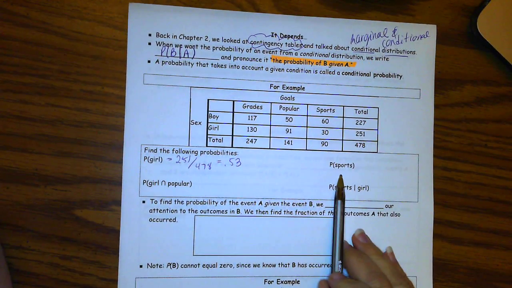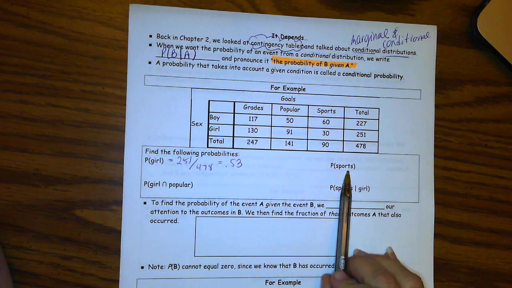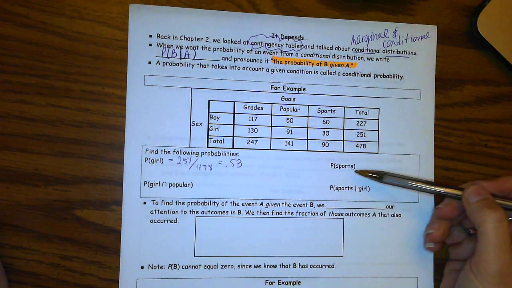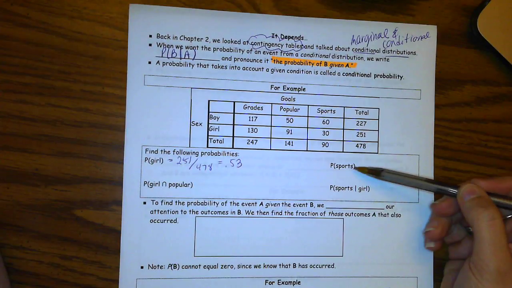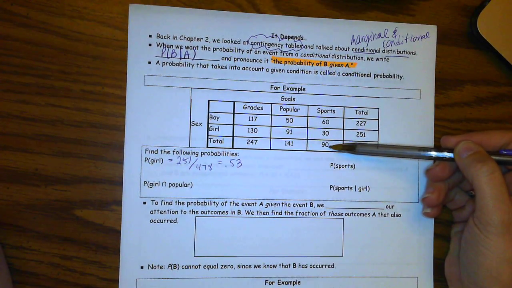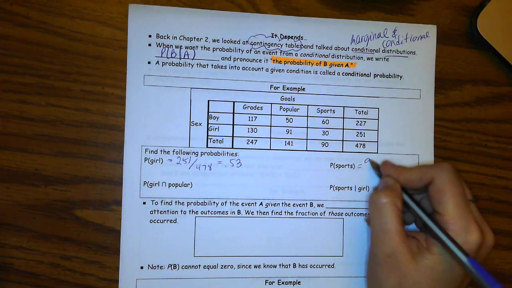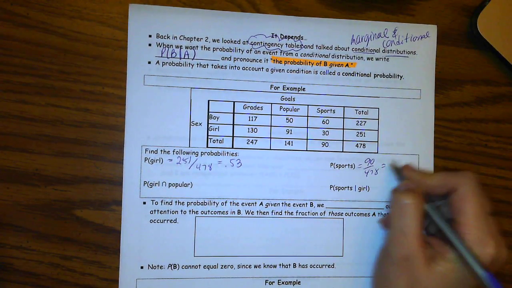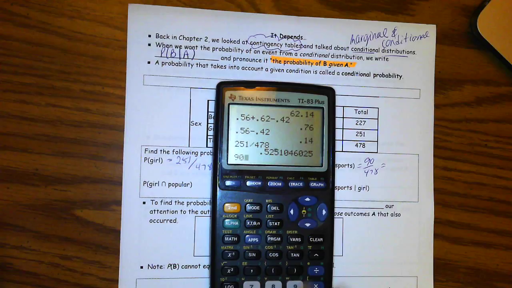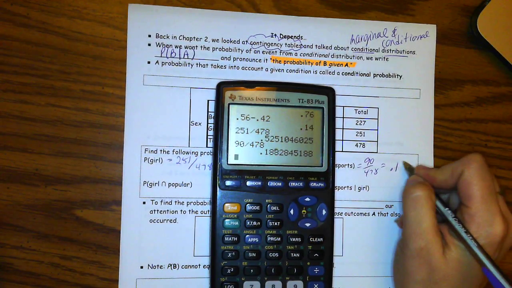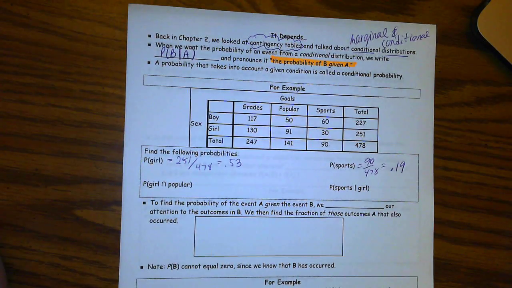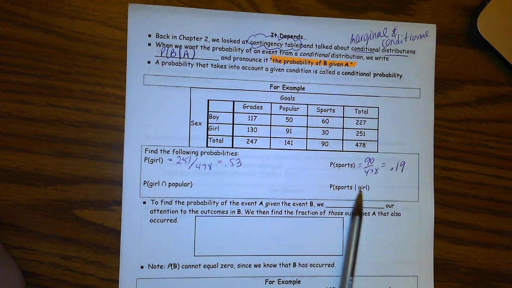All right, what's the probability of picking a person from this group and they're into sports? So that's just one variable. It's not conditional, so it's marginal. So you're going to use a marginal number, just like the other one. Sports total 90 out of 478, which is 0.19. All right, now we're getting into our conditional probabilities.